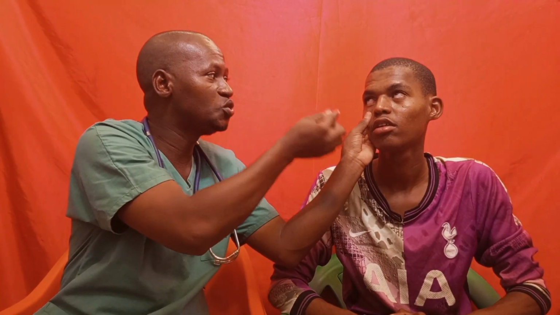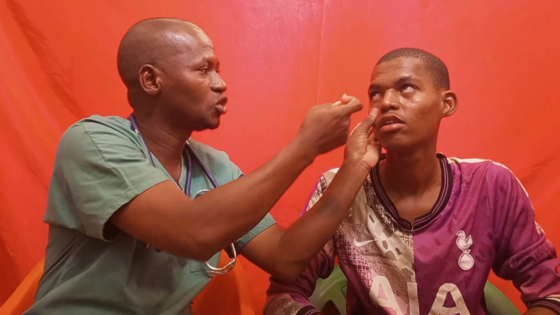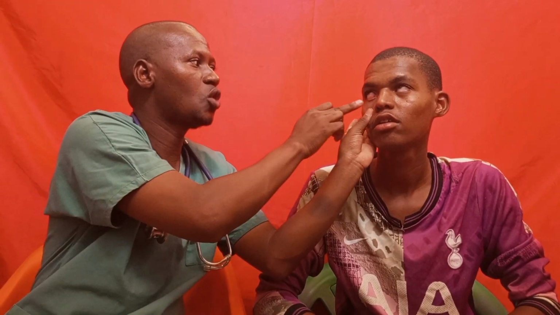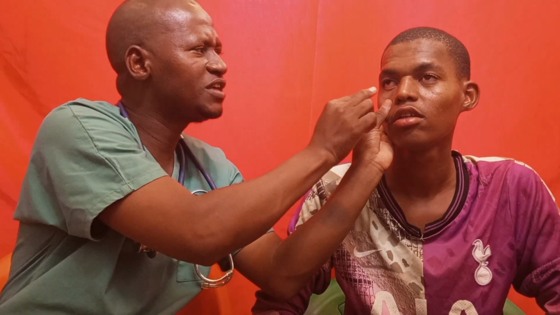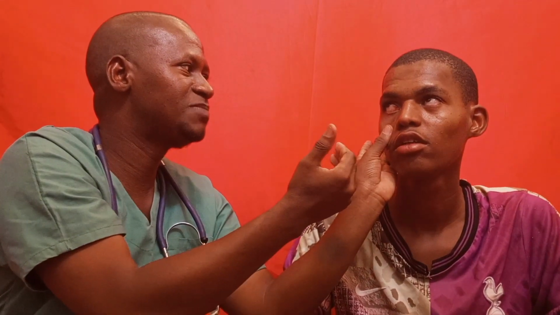So you instruct the patient to look upwards and you retract down the lower eyelid, so you observe if there is any pallor. In this situation you can see there is no pallor. So you can say that this patient has zero pallor. We can grade pallor from 0 to 3: mild, moderate, or severe.